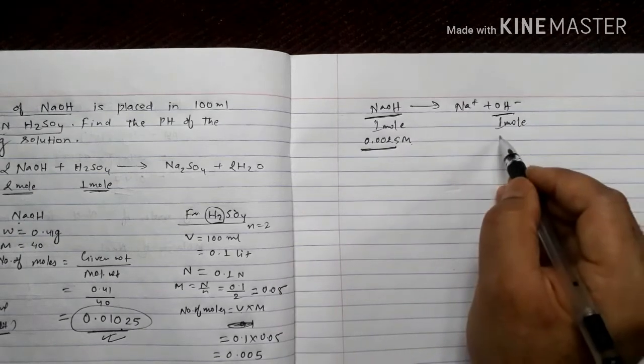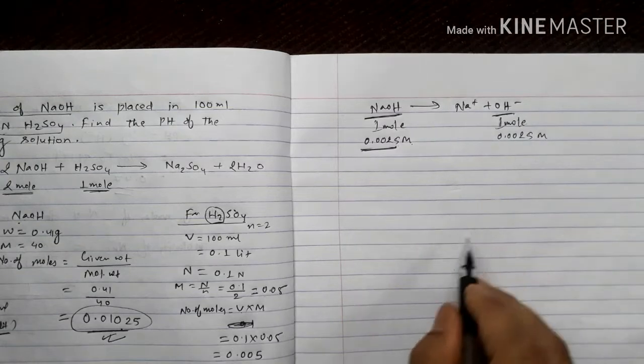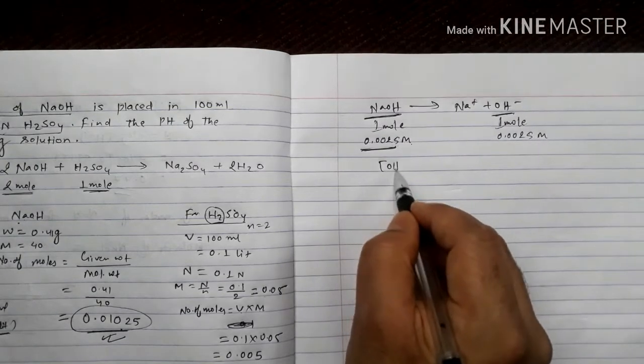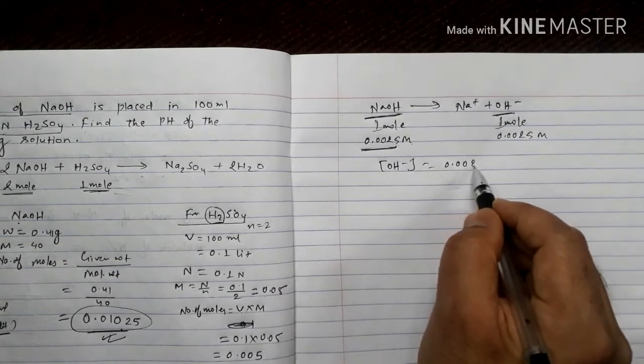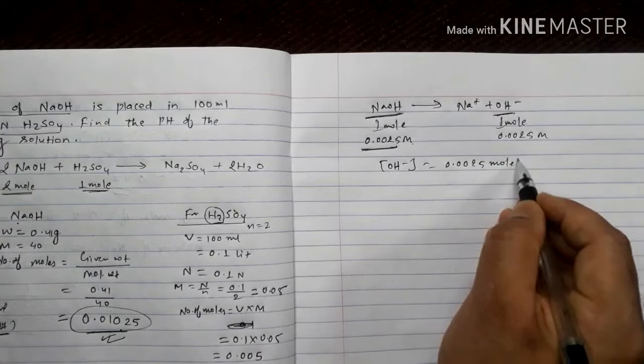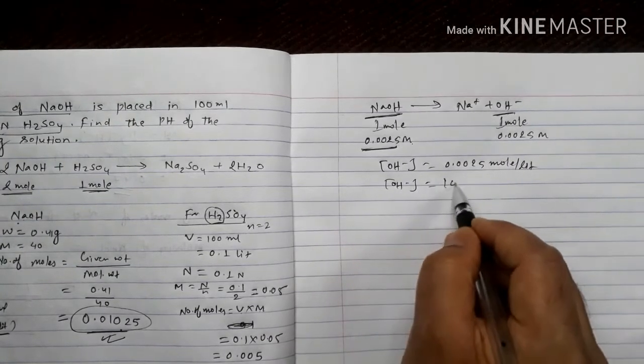Therefore OH minus is also formed, 0.0025 moles in 1 liter. Concentration of OH minus is therefore 0.0025 moles per liter.